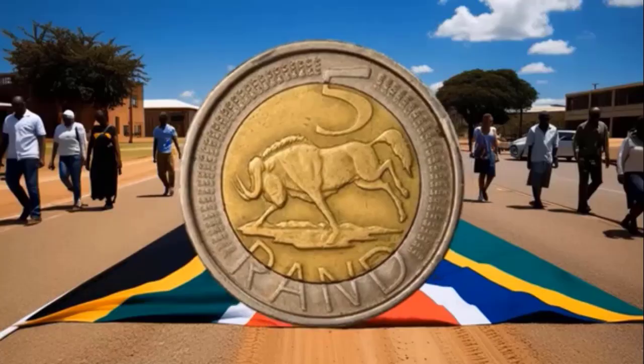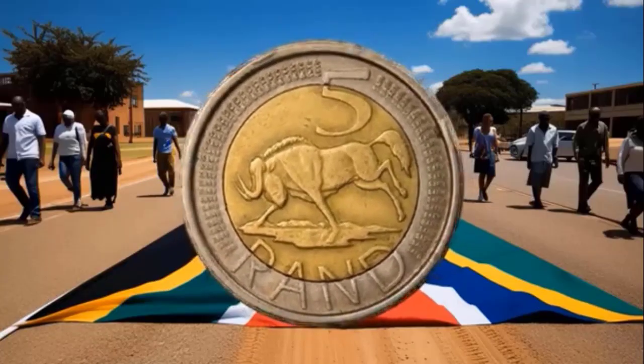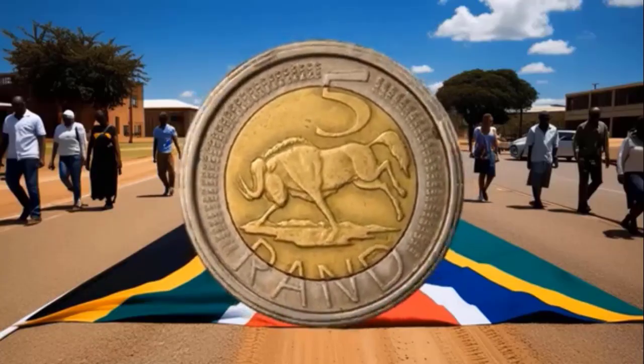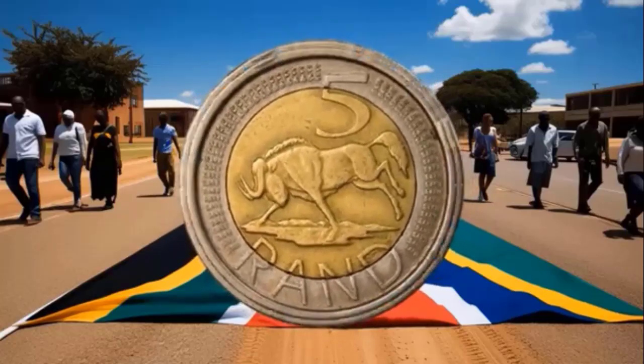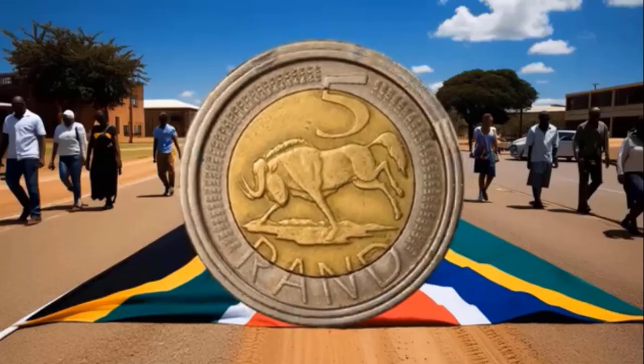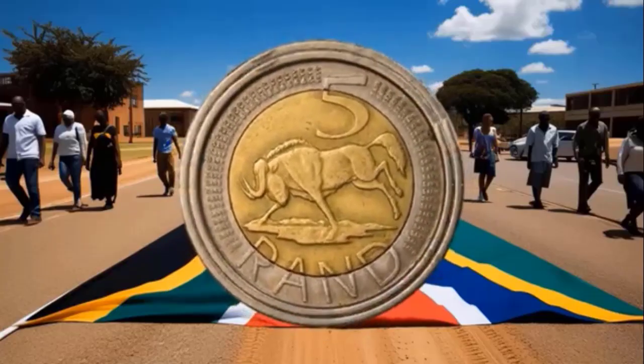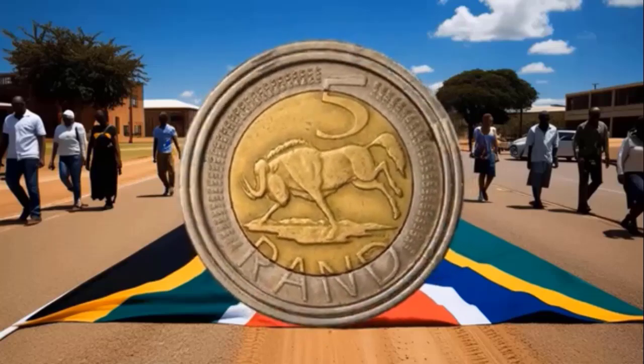But let's make this clear. What gives this coin its power is not just its rarity or its metal composition. It's the story around it. It's the idea that you could reach into a drawer, open an old box, or search through a tin where you tossed coins years ago and suddenly discover something of real, tangible worth.